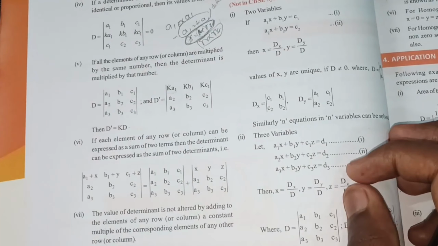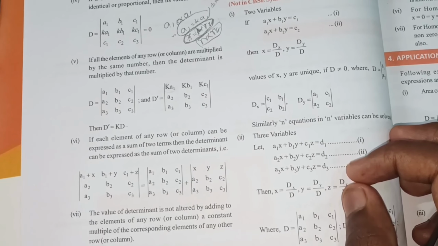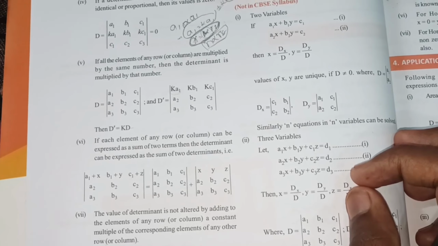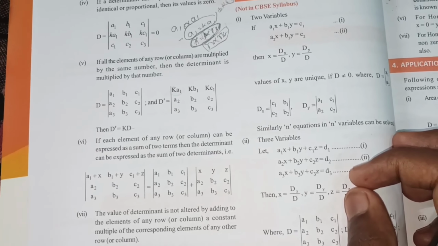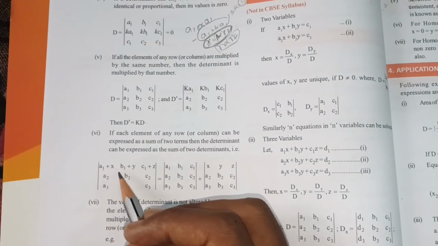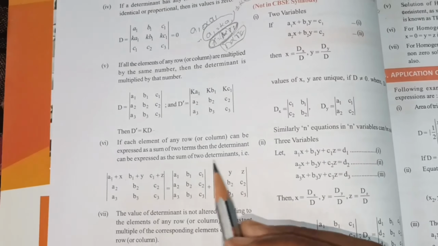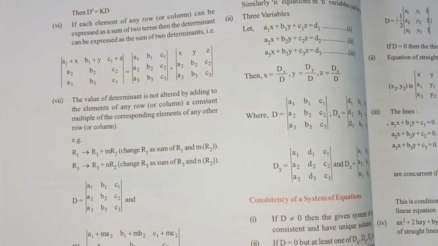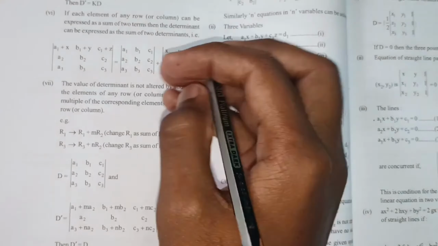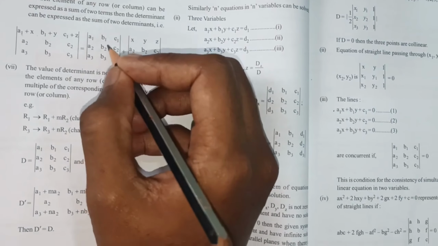Next, if each element of any row or column can be expressed as the sum of two terms, then the determinant can be expressed as the sum of two determinants. That is a1 plus x, b1 plus y, c1 plus z. So here you can easily add it. So here we should take only one row. Only one row must be added, not two, not the three rows.